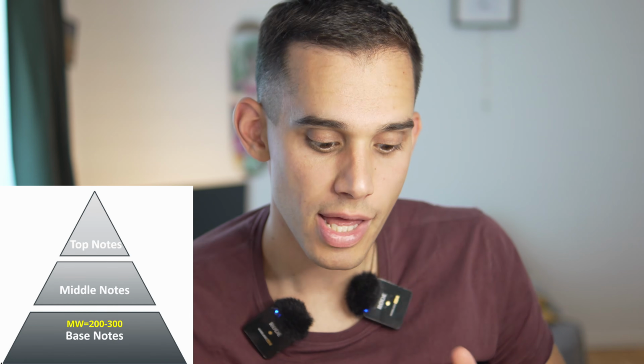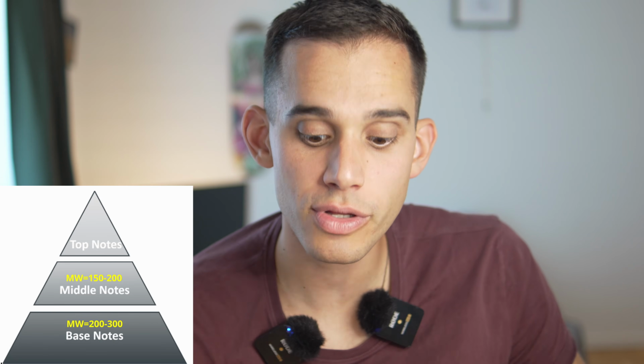So base notes typically have a molecular weight of 200 to 300 grams per mole. Middle notes have a molecular weight of 150 to 200 grams per mole, and top notes have a molecular weight of 130 to 150 grams per mole.